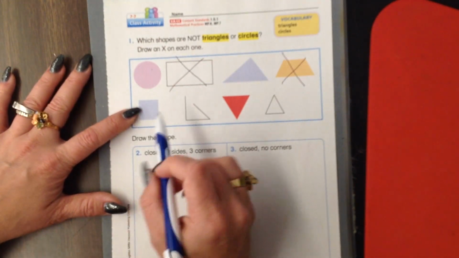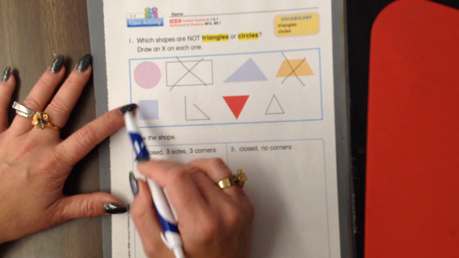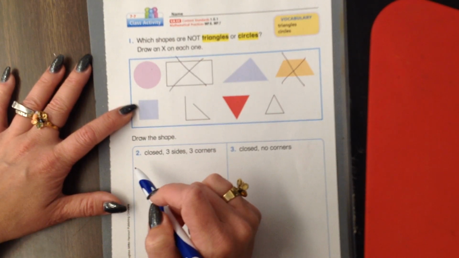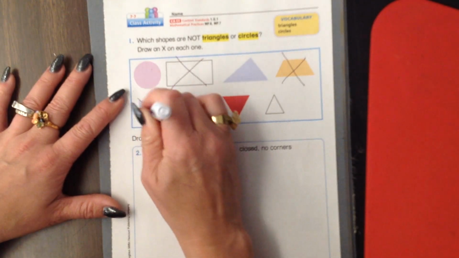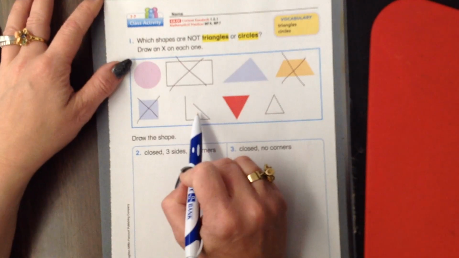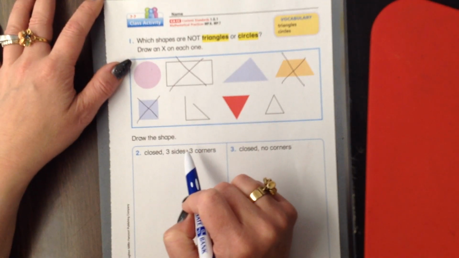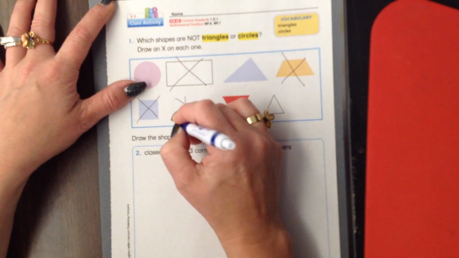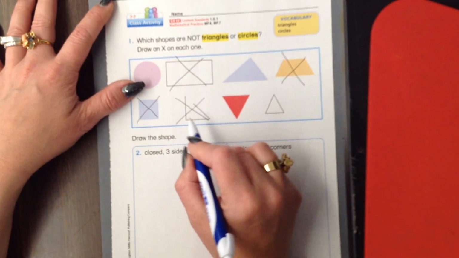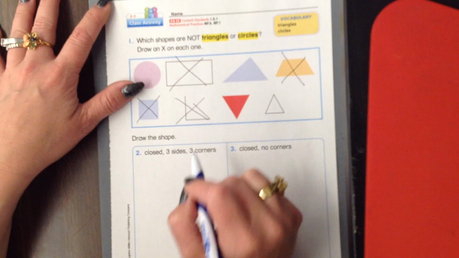Let's take a look at this one. Is it a closed shape? Yes, it is. Is it a triangle or a circle? No, this one has 4 sides. We would call that a rectangle or also a square. How about this one? Is it a closed shape? No, it's not. It looks like they were trying to draw a triangle, but they didn't finish it, so we can't call that a triangle because it's not closed.